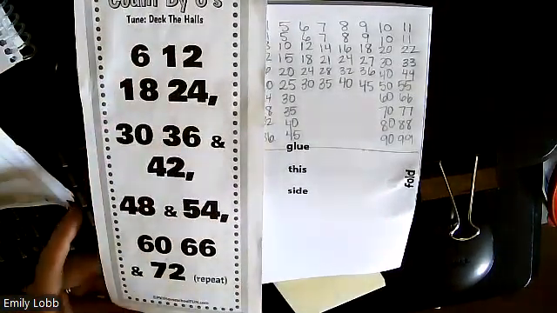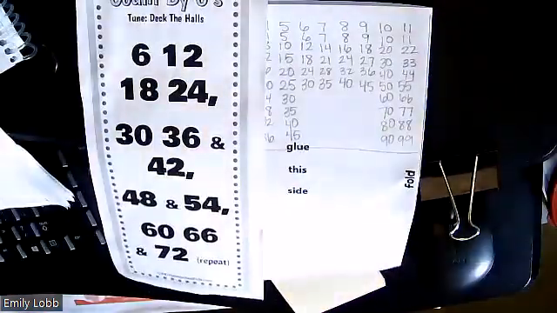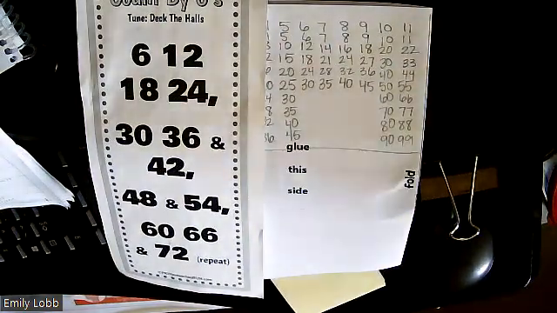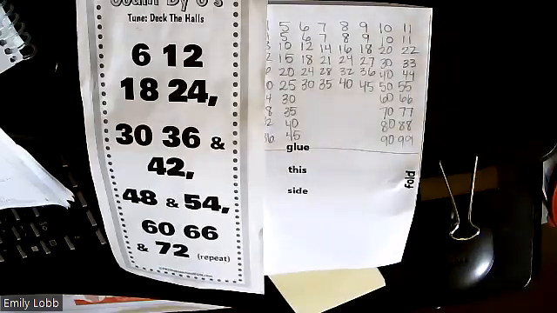We're back to Christmas. Deck the halls with boughs of holly, la la la la la la la la. 'Tis the season to be jolly, la la la la la la la la.